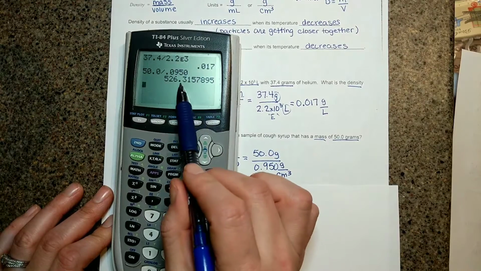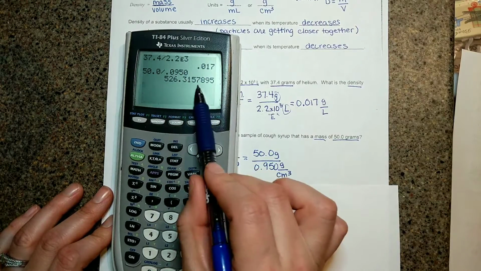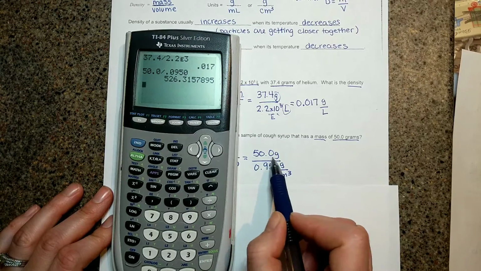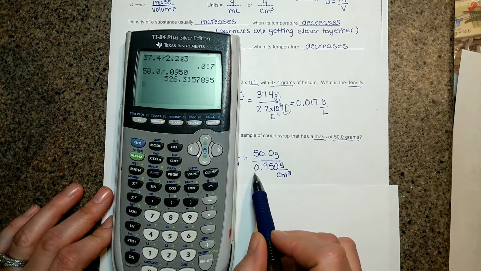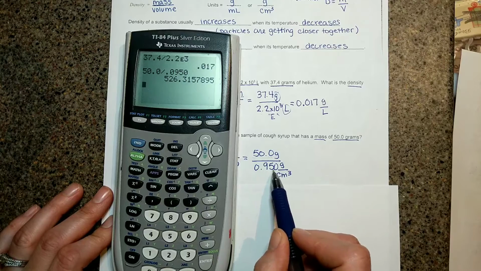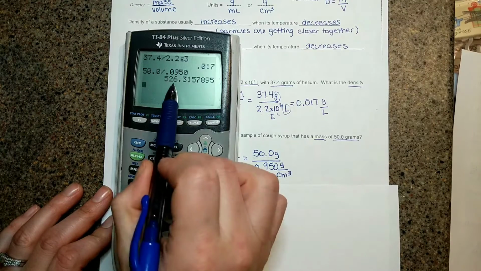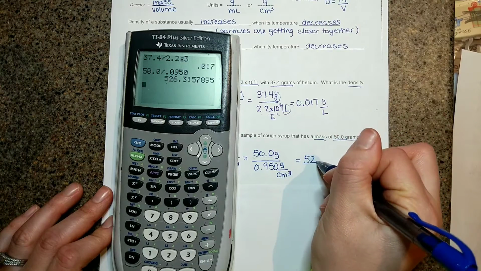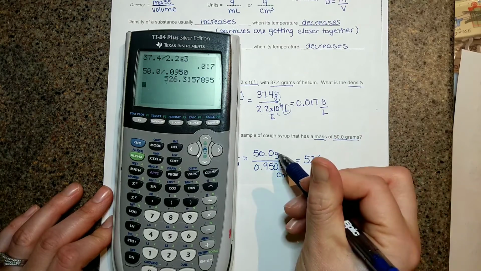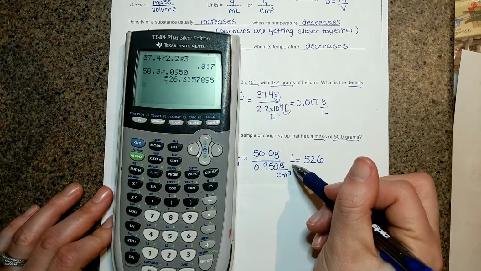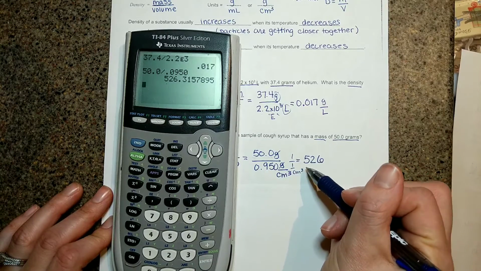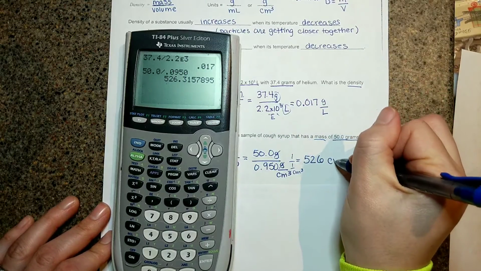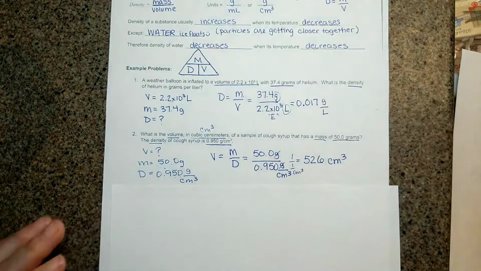Okay. I have to figure out how many decimal places or how many numbers I need. I can see here that I have 3 digits, and here I have 4 digits, but that 0 in front really doesn't make sense to count. So I have about 3 digits here as well. So I'm just going to keep my first 3 digits here. So my 526, grams cancel with grams. I'm left with 1 over centimeters cubed. So 1 divided by a fraction, I just flip my fraction over. So I have centimeters cubed.